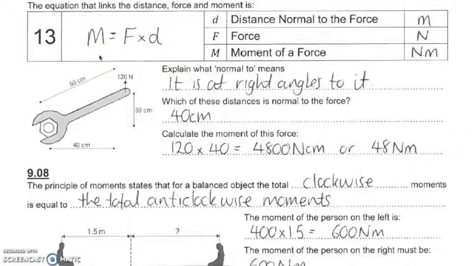So let's define the moment equation. Well, it's going to be the distance from the pivot to the force, where the force acts 90 degrees to that distance. So we can see from this diagram, it's not the 50 centimeters or the 30 centimeters, it's going to be this distance here. So it's the distance between the pivot and the force acting 90 degrees to that pivot.